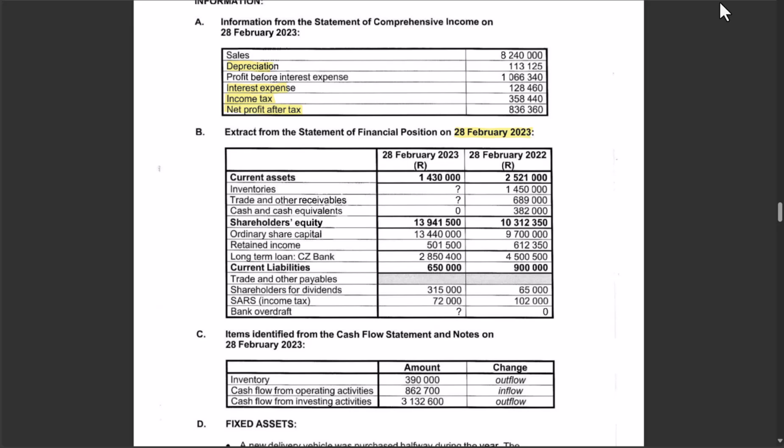We have the closing balance sheet and the opening balance sheet. For inventories, you are only given the opening balance. Remember, you have to calculate this one. Then trade and other receivables, you're only given the opening balance as well. Cash and cash equivalents, there's nil there.